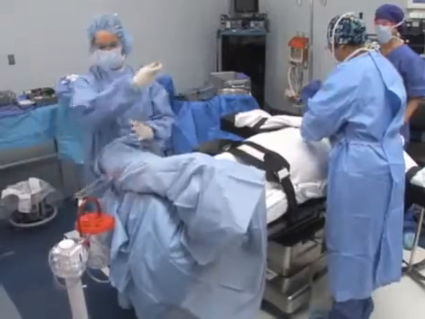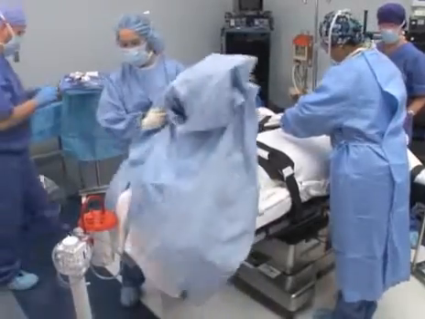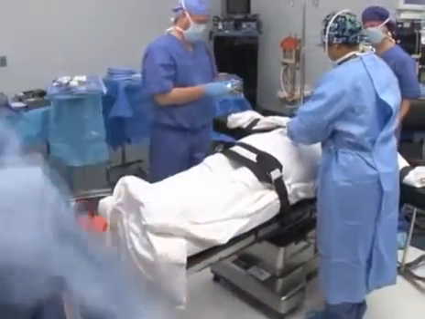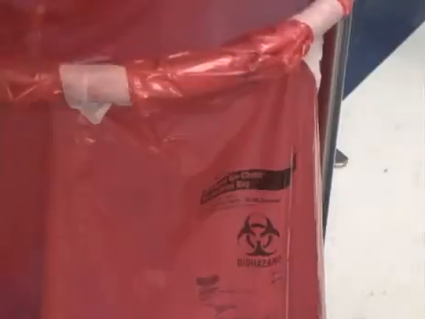Drapes should be contained with as little movement as possible, with the ends wrapped toward the inside to confine blood and body fluids to the inner surface. The drapes must be placed in a designated biohazard bag.